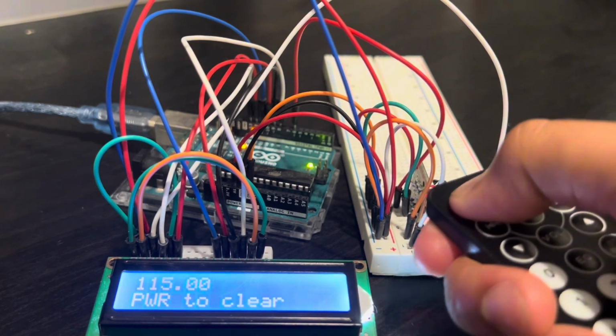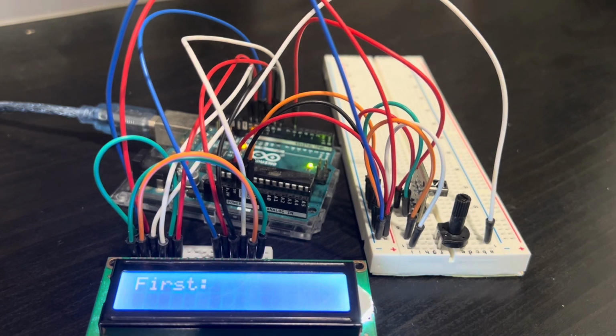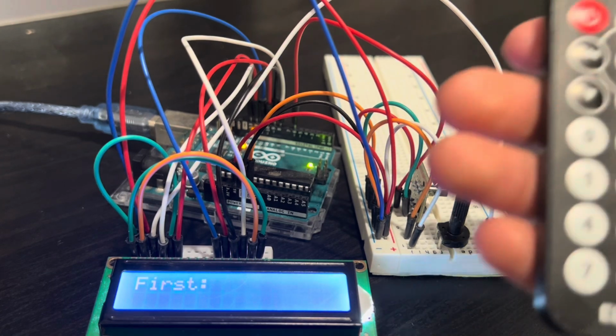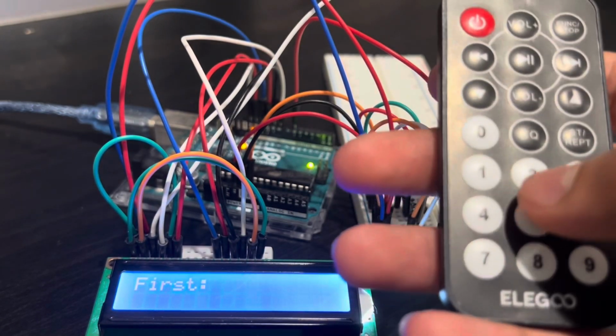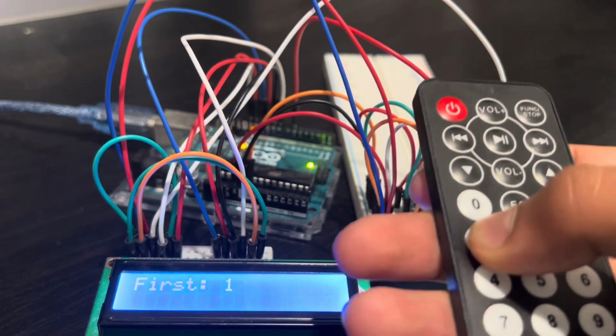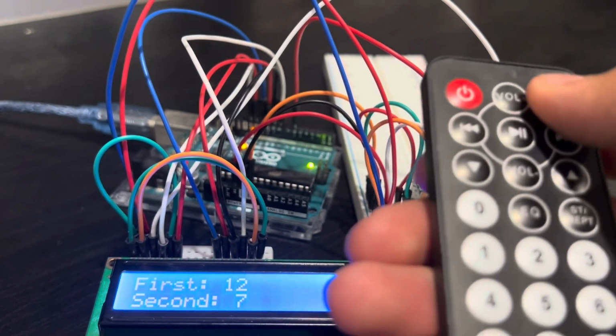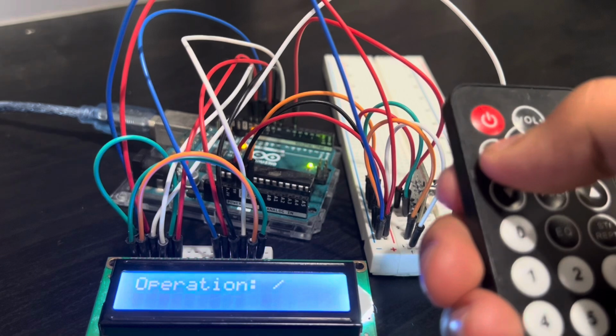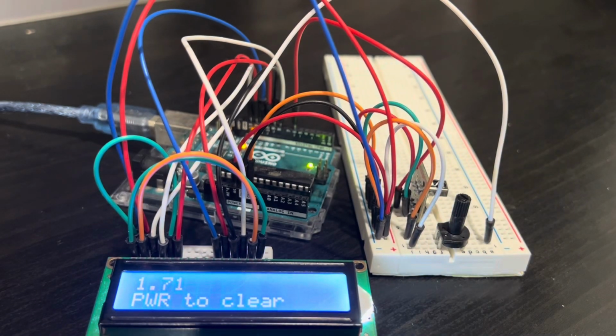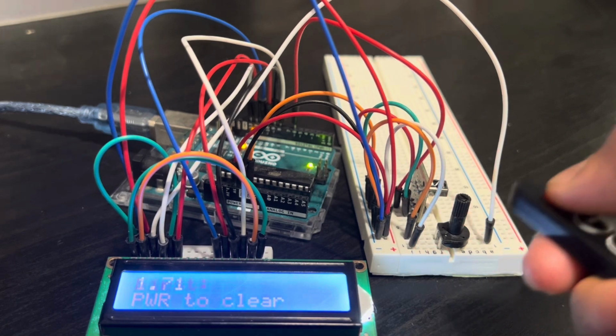And here we can press the power button to clear the display and all the operations involved, all the numbers, and we start back from scratch to do another operation, right? So let's do another one real quick. Let's do 12 and 7. And what we're gonna do here is divide. So you see, the Arduino is capable of dividing these numbers up to 2 decimal places, which is fairly good for a microcontroller such as this. And let's go ahead and press the power button again and restart it.